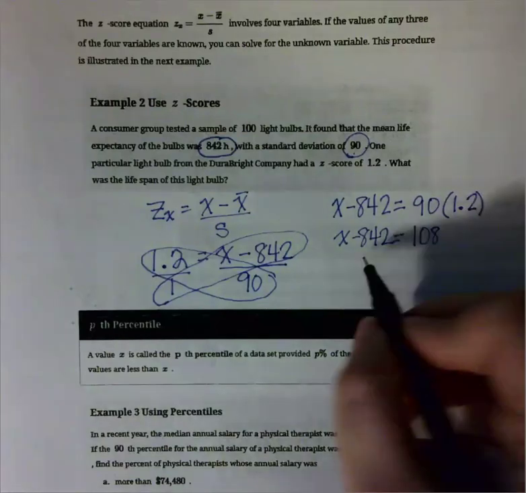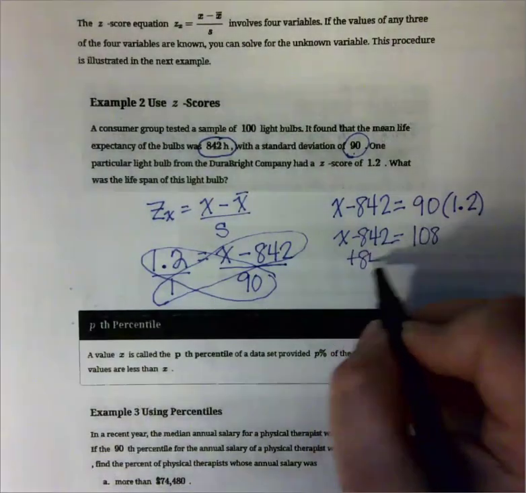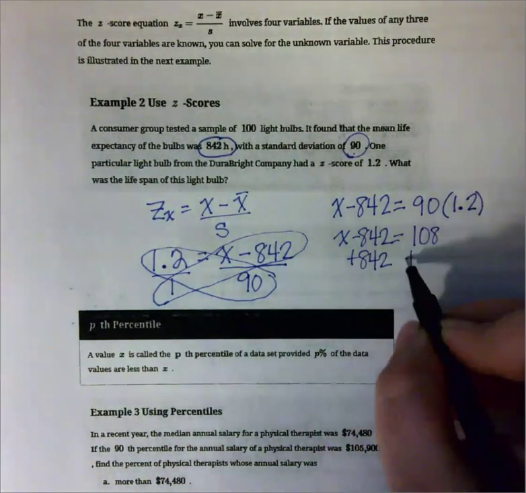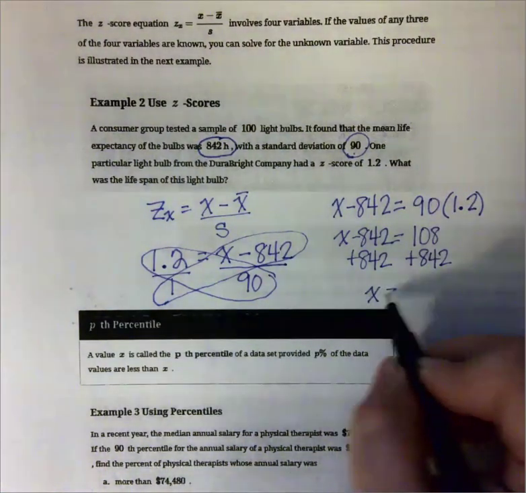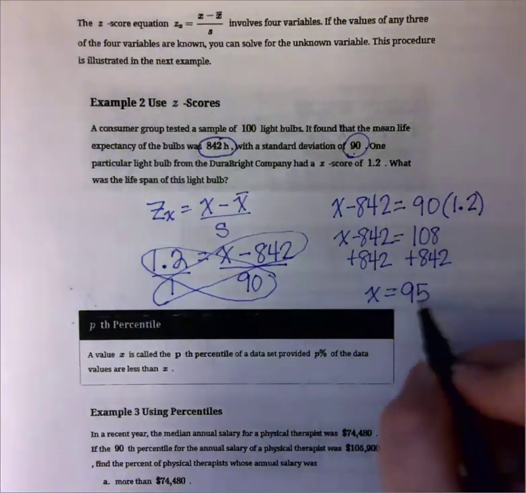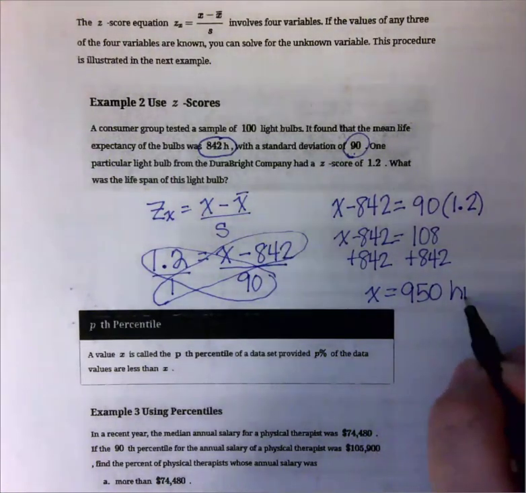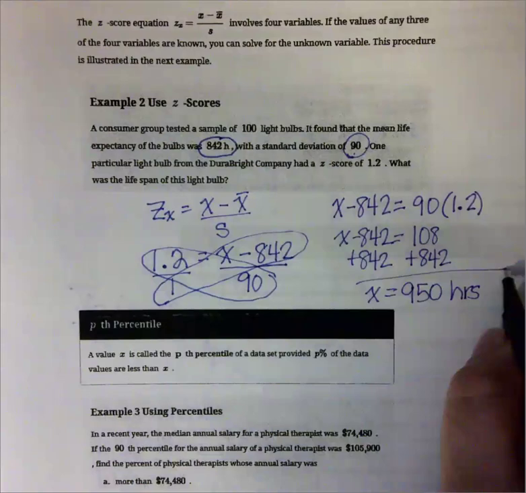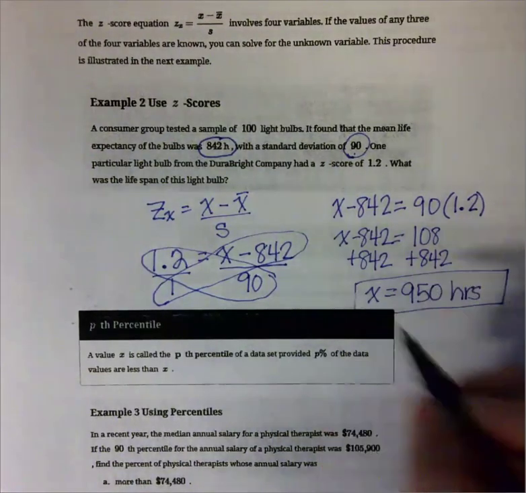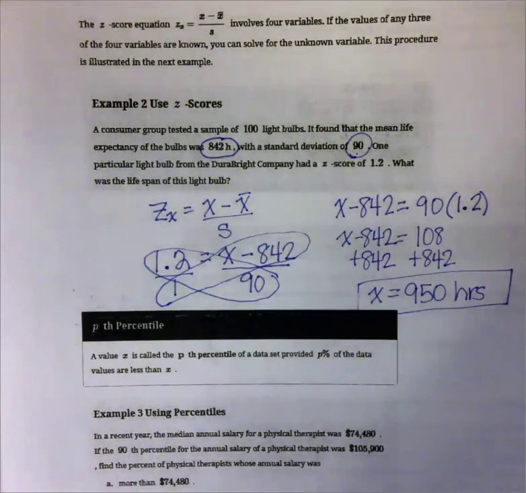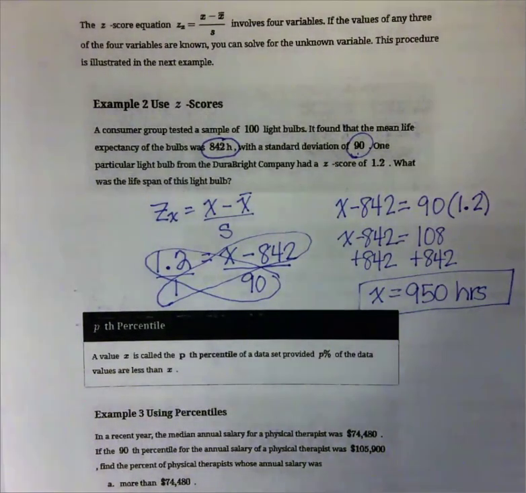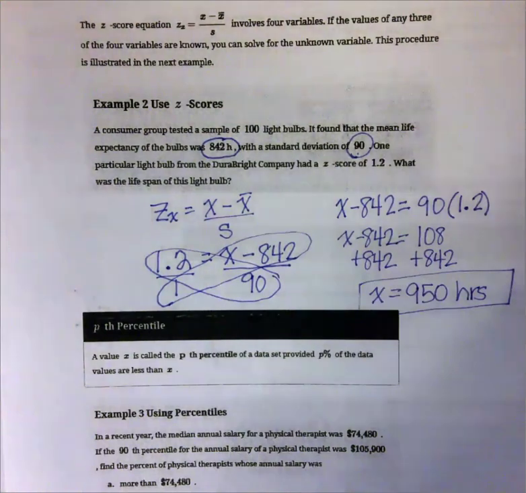And then we're going to solve for X by adding 842 to both sides. So X represents 950 hours. So our bulb that has a Z-score of 1.2 would have a life expectancy of 950 hours.